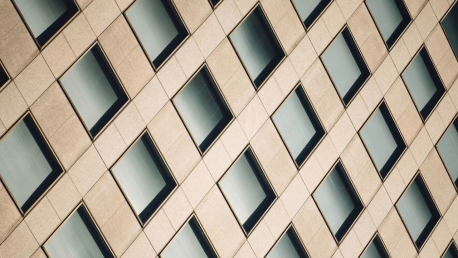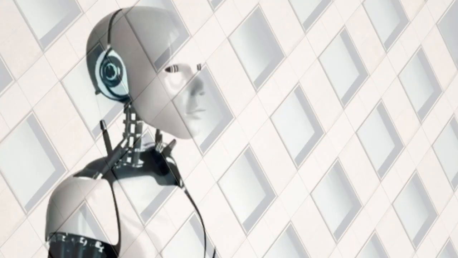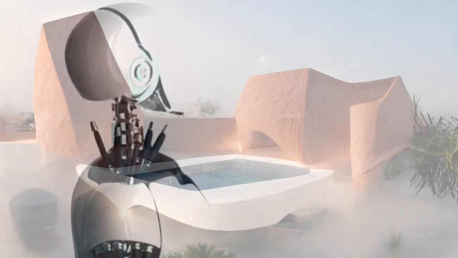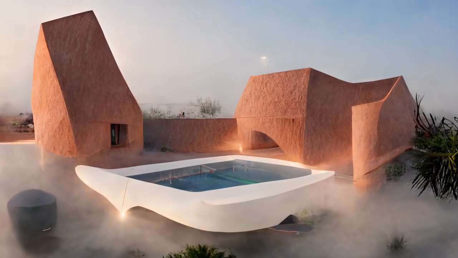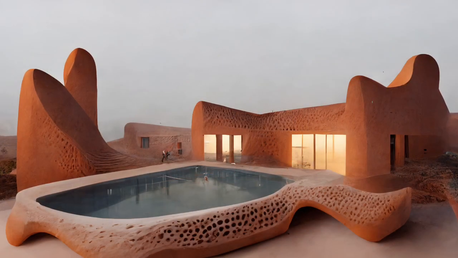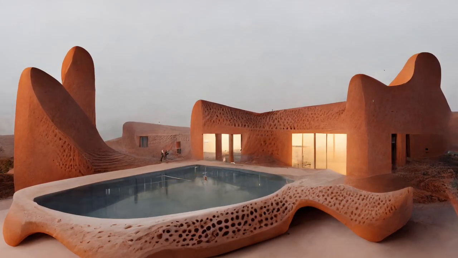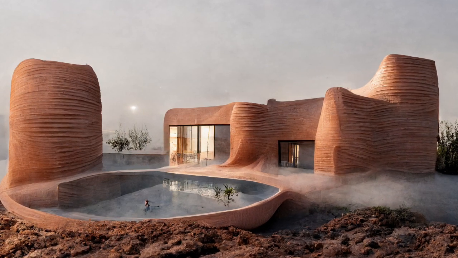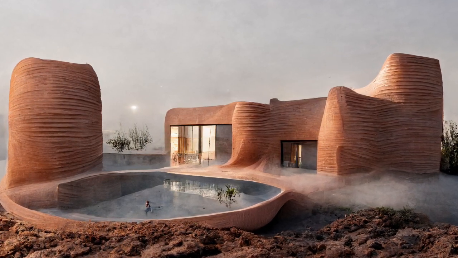I don't think we originate from that type of mechanized or robotized aesthetic. We originate from images like this, that they're organic, they're typically near a water source. They were generated from the earth, from the mud that is around us.